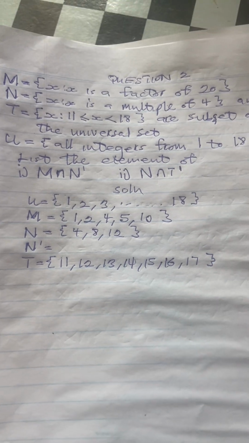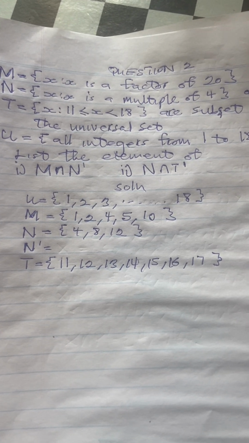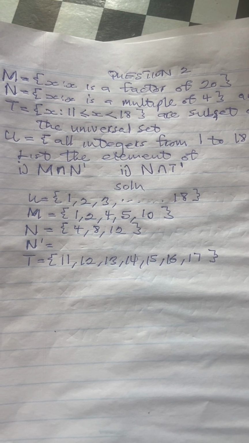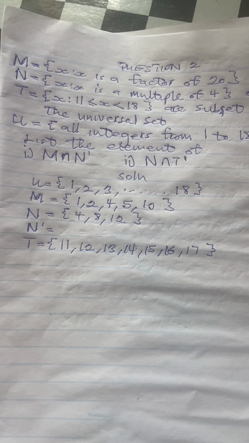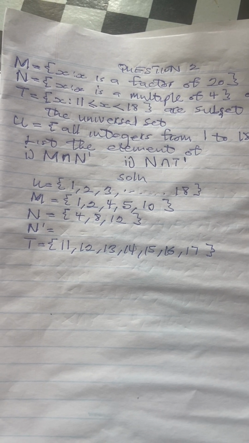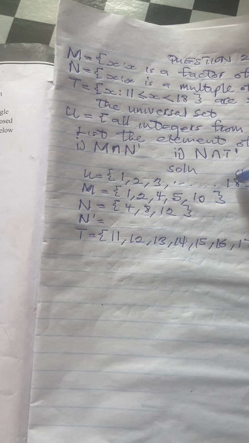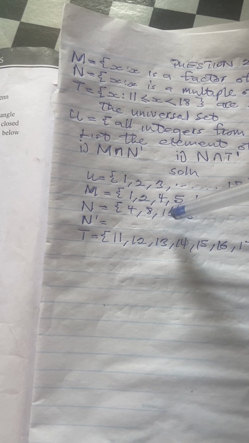Now let's list the number. Let us list the numbers of the n complement. So n complement, they are the numbers in the universal set which is not in the what? N. It's not in the n. I hope I'm getting it. So the numbers that are in the universal set, that range from 1 to 18, in which the n doesn't have. I hope I'm getting it. Yes. So that's n complement. N complements are numbers in the universal set, but not in the n sets.